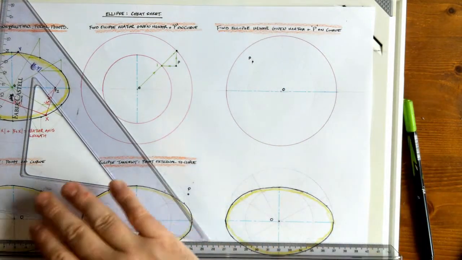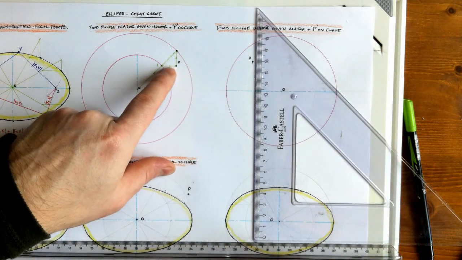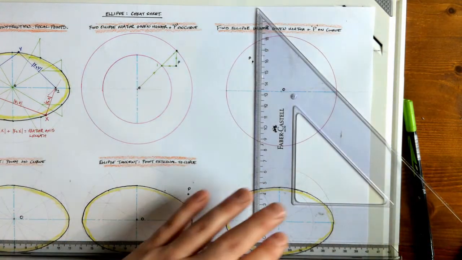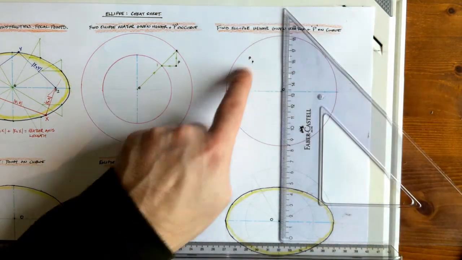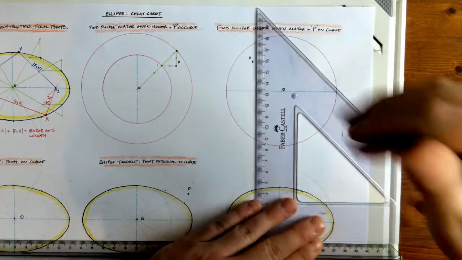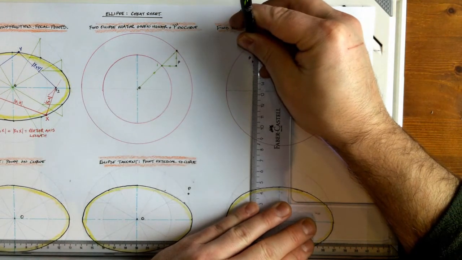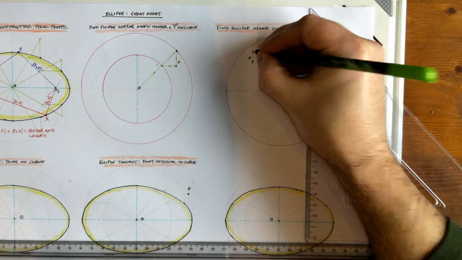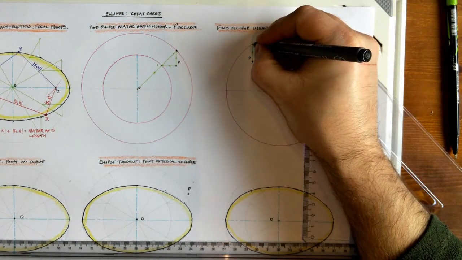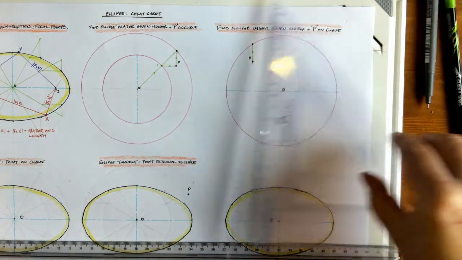Now, the next one says find the ellipse minor given the major and the point P on the curve. So we're using the reverse triangle method again, but we're going to do it in the opposite way to the last one. This time from point P, I'm going to draw a line straight up to hit the major circle. So a vertical line straight up.